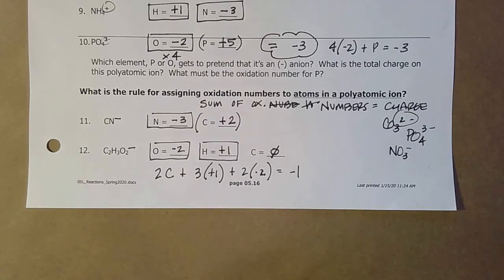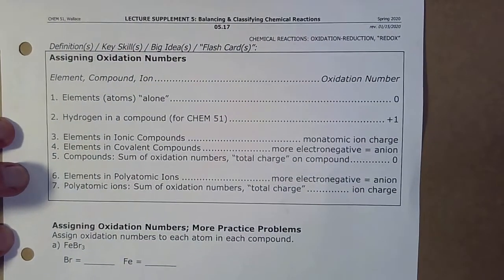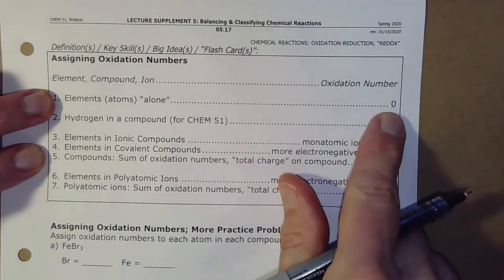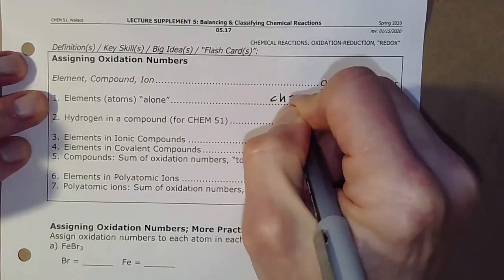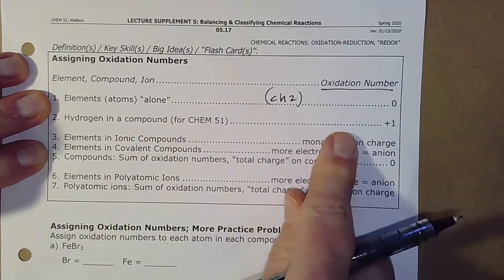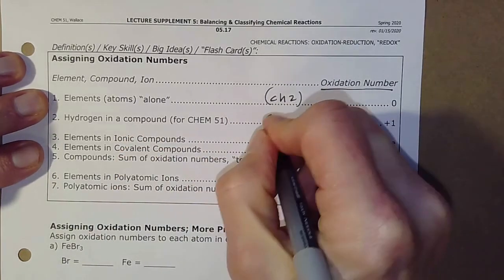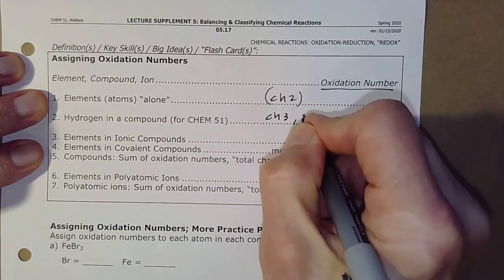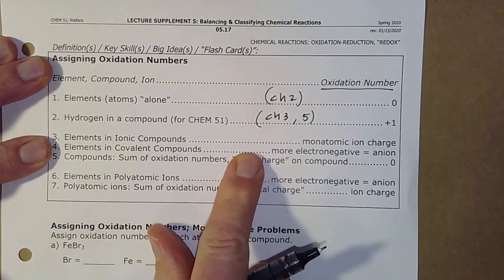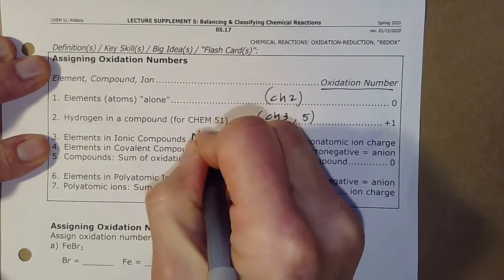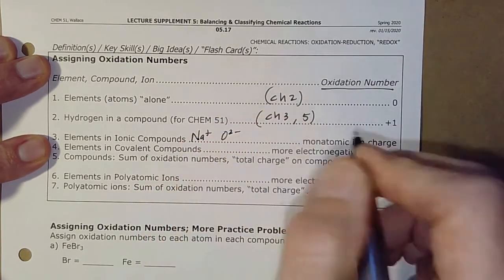Okay. Last page in this introduction to redox reactions, page 5.17. Here are all the rules. Elements alone are 0. There's our oxidation number. Chapter 2. Hydrogen in a compound, well, it's kind of chapter 3, chapter 5. Elements in ionic compounds like sodium oxide and so on.